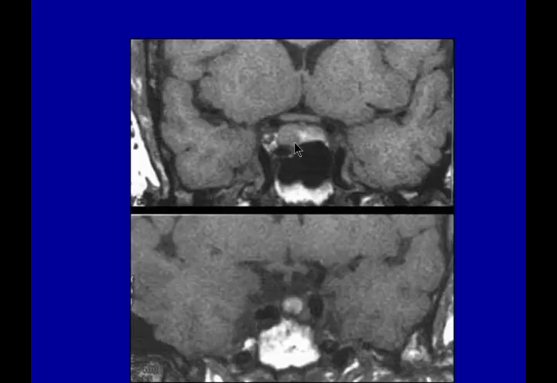Acromegaly may be due to a small pituitary tumor. Notice, here we go, if you remember the previous ones, instead of this nice bean shape, we've got a little ball at one end of the pituitary, and the stalk is pushed to the opposite side. And this would be a classical example of a pituitary microadenoma.